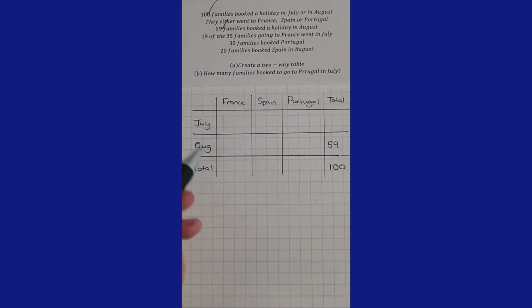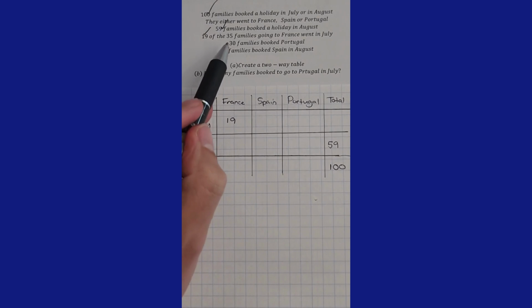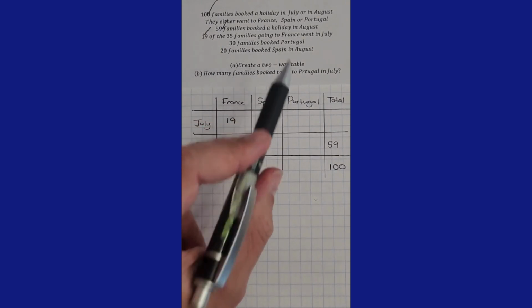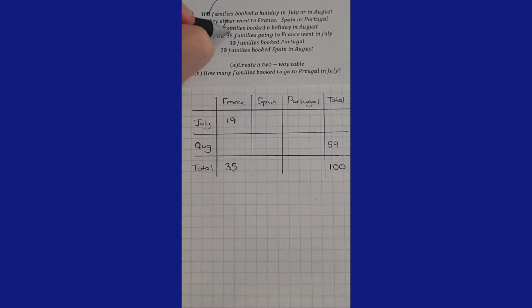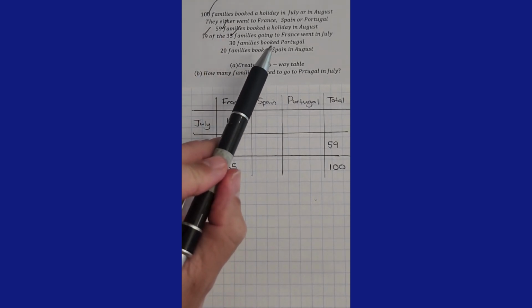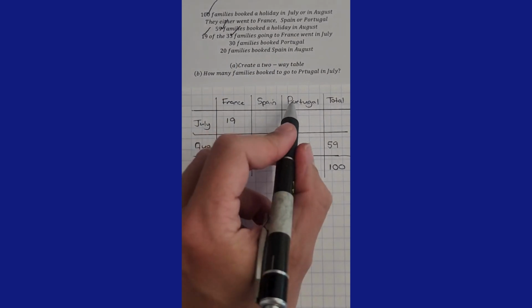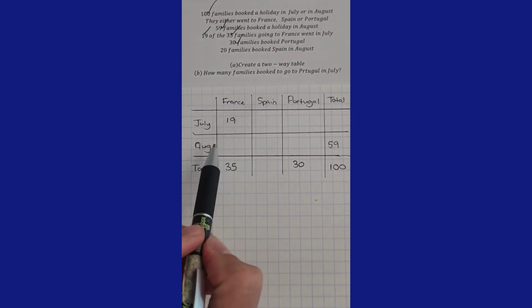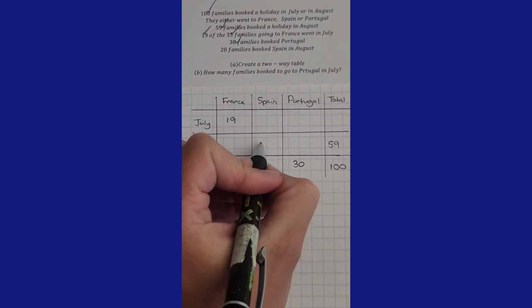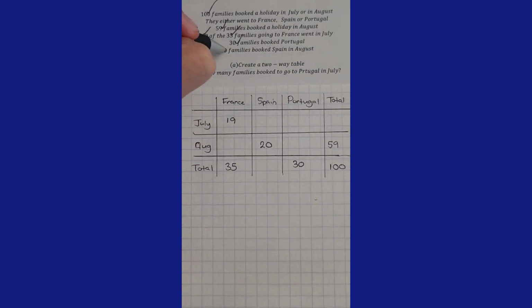So France, I know 19 went in July because it's telling me. And I know that 19 of the 35 families going to France. So 35 families went to France, which is what goes in here. How many families booked Portugal? 30. So Portugal, total is 30. We can tick that one off. And then 20 families booked Spain in August. Spain, August, must be that box. That's my 20. I've ticked off every number.